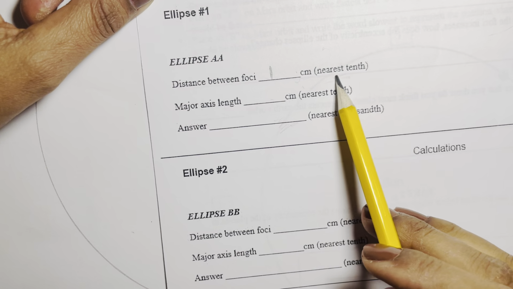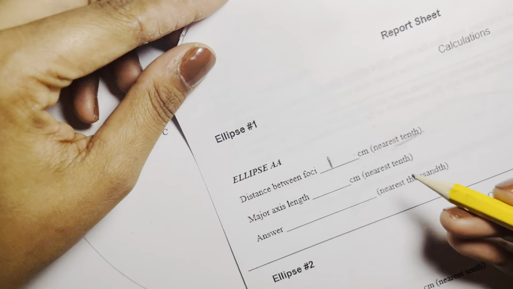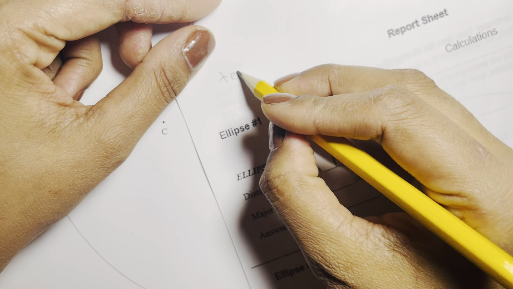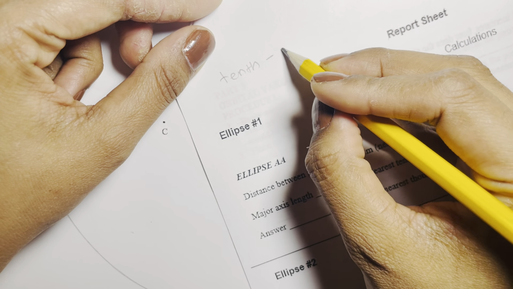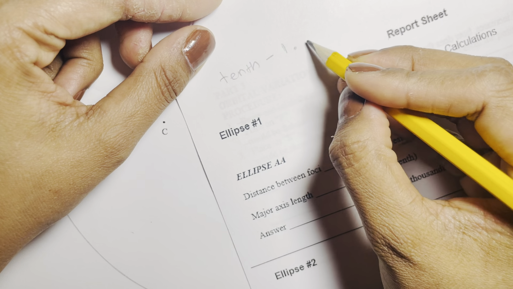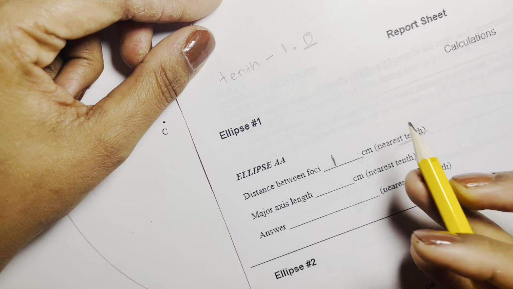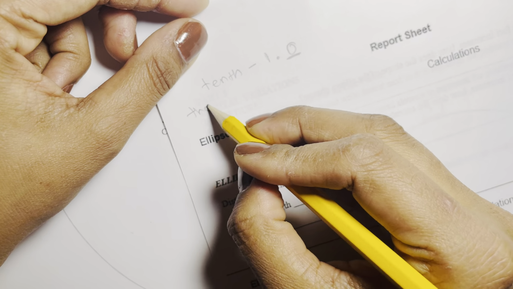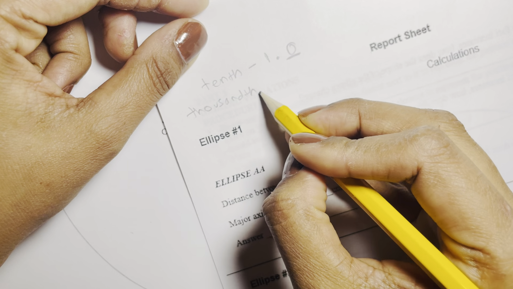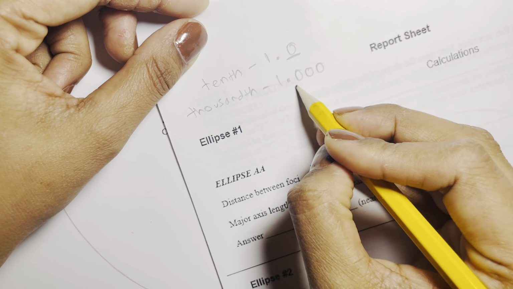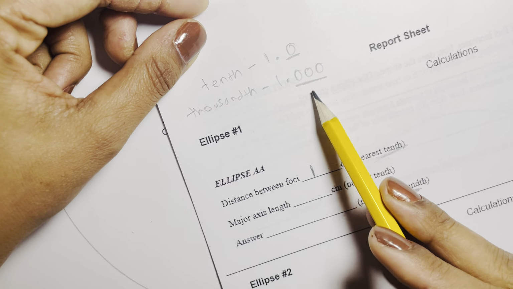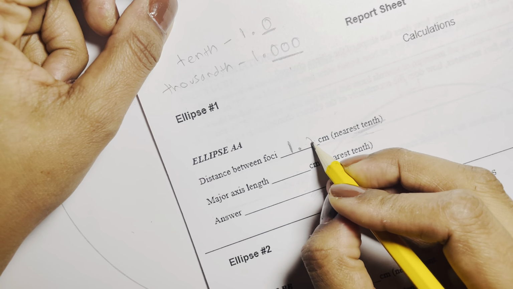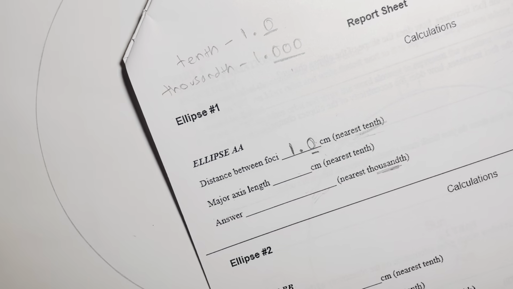But notice it says nearest tenth. It needs to be nearest tenth, which means I need one number after the decimal. When anything asks for nearest tenth, it's talking about, as an example, a number and one digit after the decimal. And if it's asking about the nearest thousandth, then that would be a number and three digits after the decimal. This is tenth, this is thousandth. So I can't just write 1, it needs to be to the nearest tenth. So I'm going to write 1.0 because I need one number after the decimal.